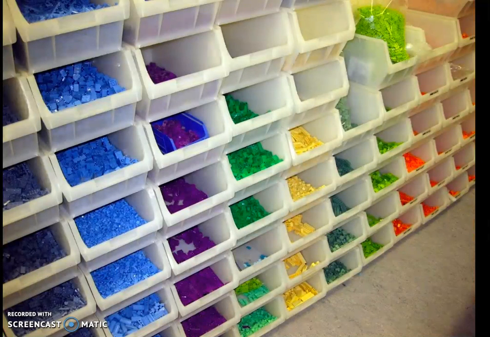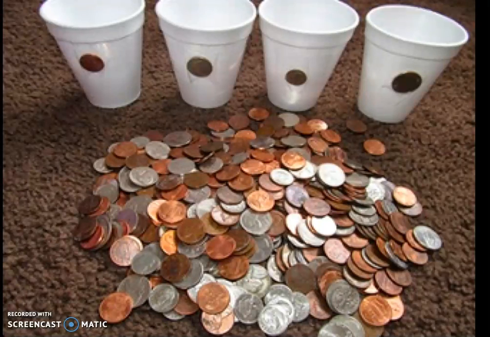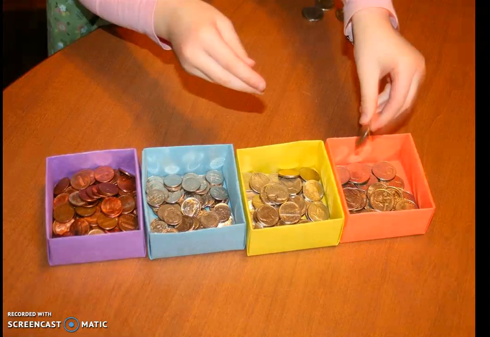Let's look at another example. What do you see here? Coins, money. So what are some ways that we can sort these coins? I'd like you to think about it and then share your ideas with your neighbors. So we can sort or categorize the money by their value or how much they're worth. And why is that important? Well, it makes it easier to see how much money that we have.